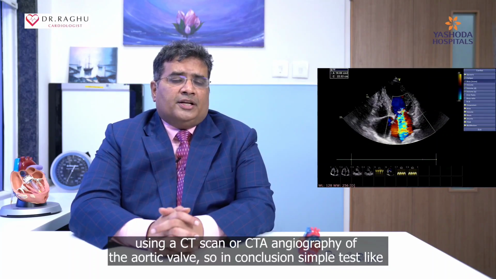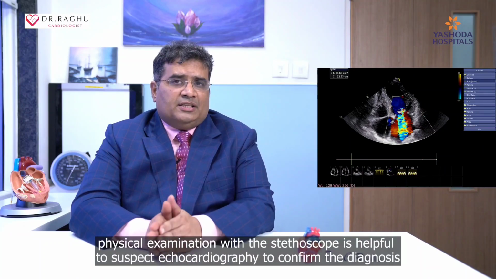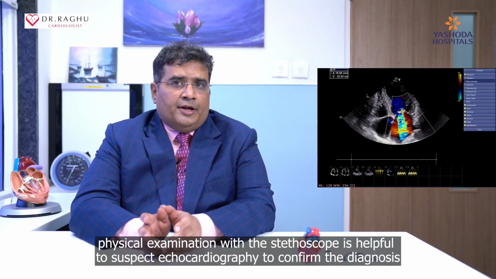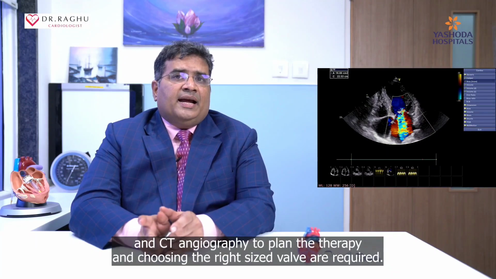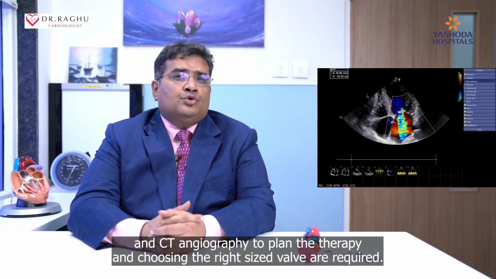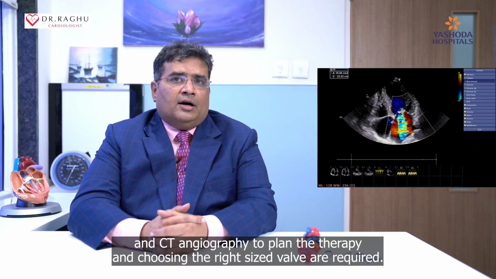So in conclusion, simple tests like physical examination with a stethoscope are helpful to suspect, echocardiography to confirm the diagnosis, and CT angiography to plan the therapy and choose the right sized valve are required.